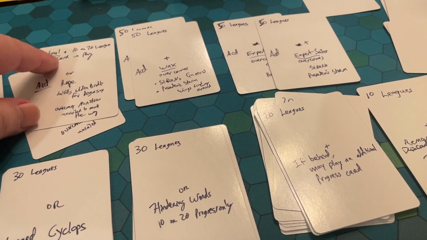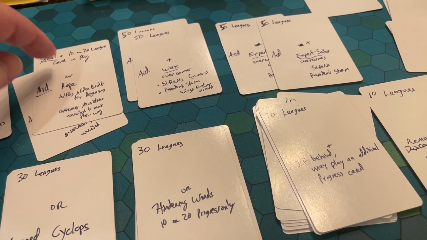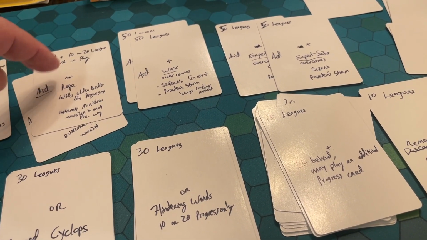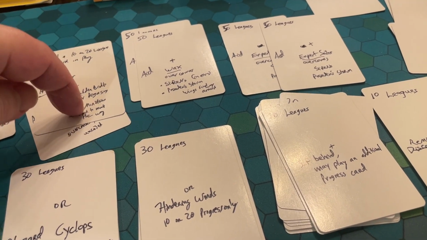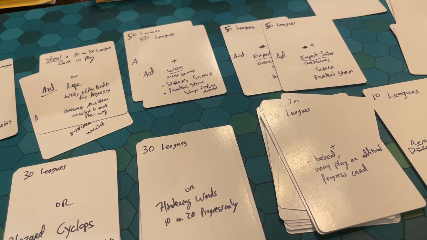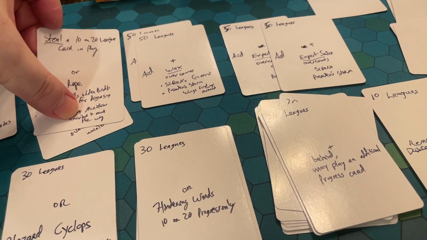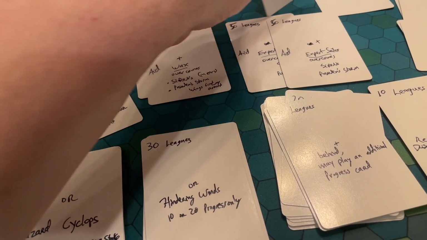Some stealing cards, only the small 10s or 20s that have been played. And the 8 is a rope, dealing with overcoming the Minotaur, obviously getting your way out of the maze, or the Pegasus golden bridle.